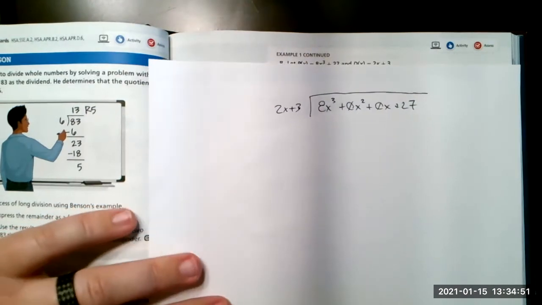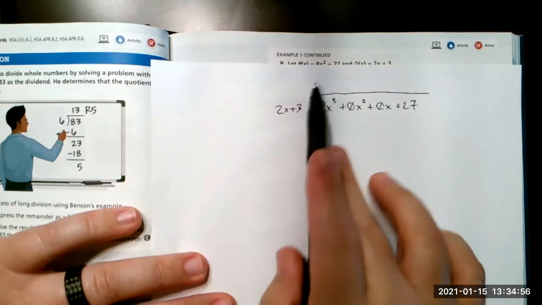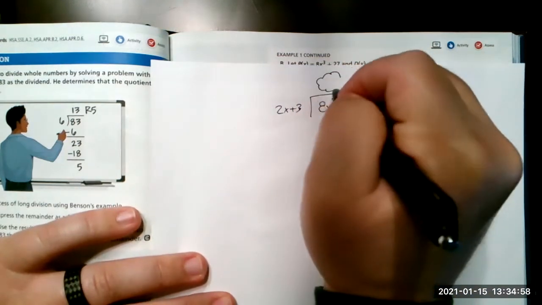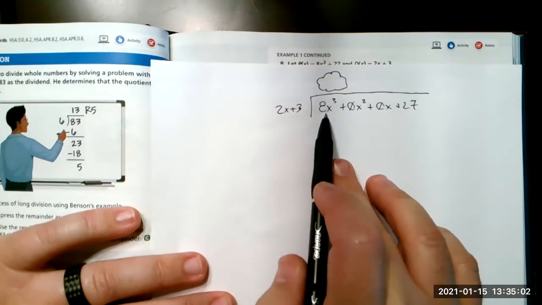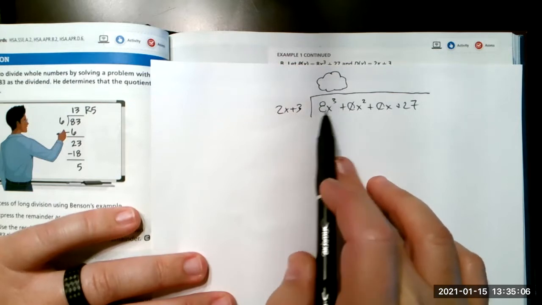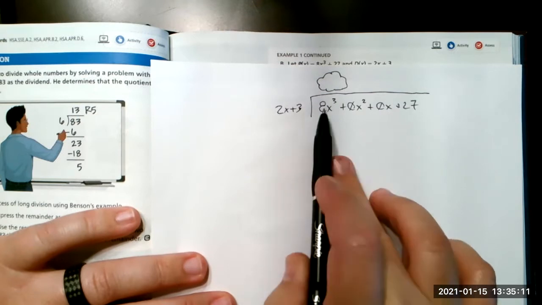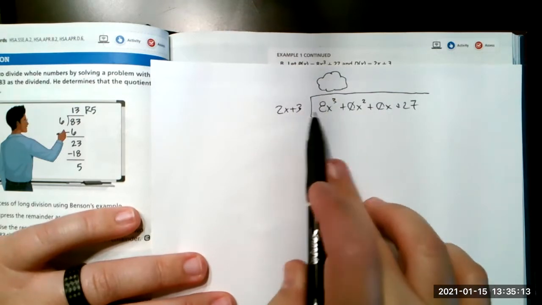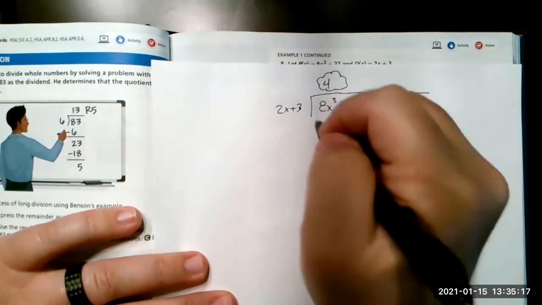So I'm going to do the same idea that I was just walking myself through. I'm trying to think of some number up here, something, when I multiply it by 2x is going to give me 8x cubed. I always want to subtract. I always want to eliminate this leading term here. So I'm thinking, okay, well, what times 2 will give me 8? What times 2 gives me 8? Well, 4. 4 times 2 is 8.